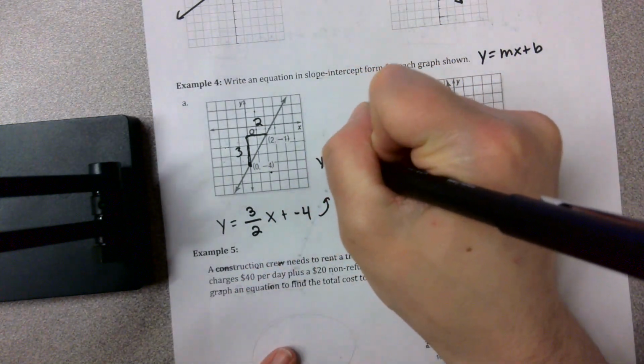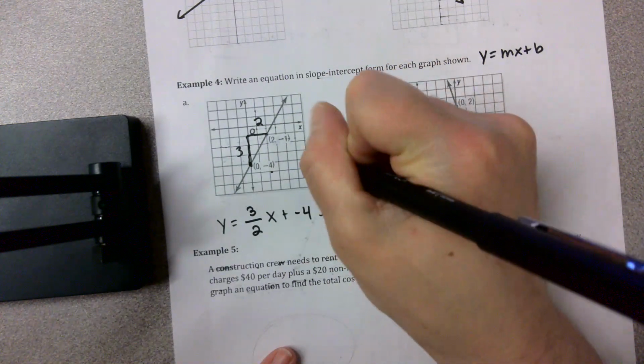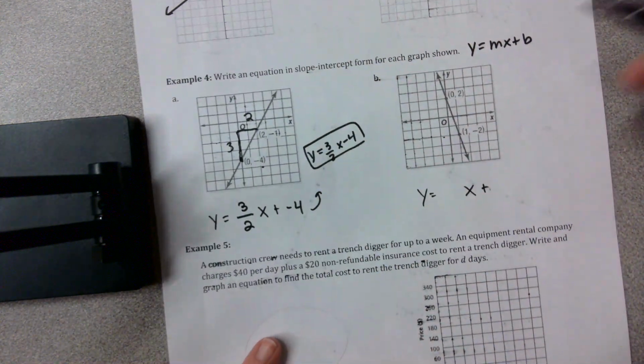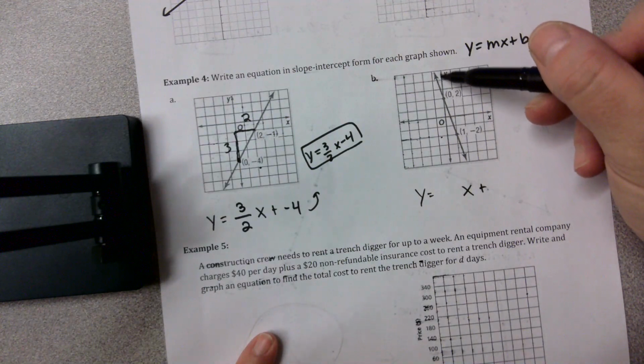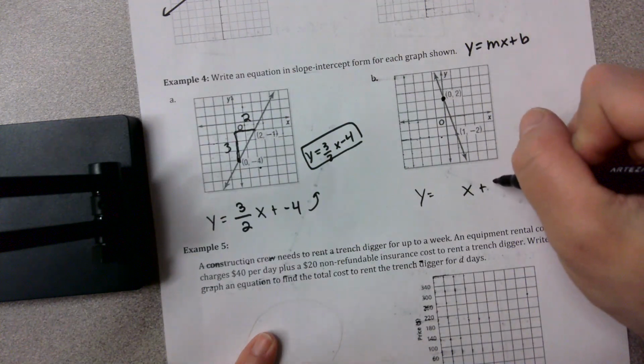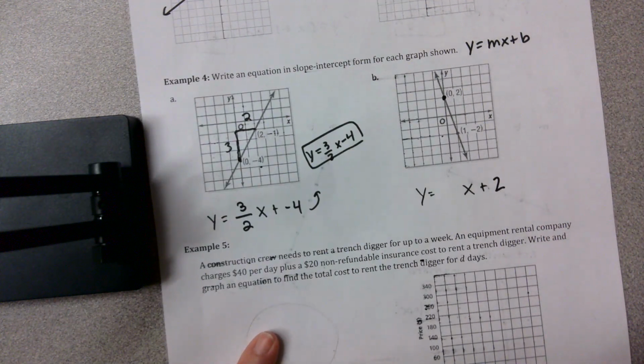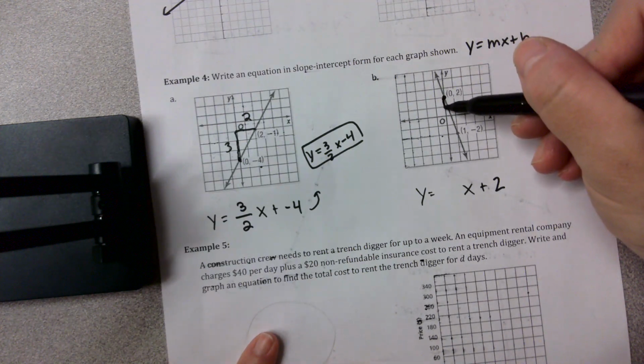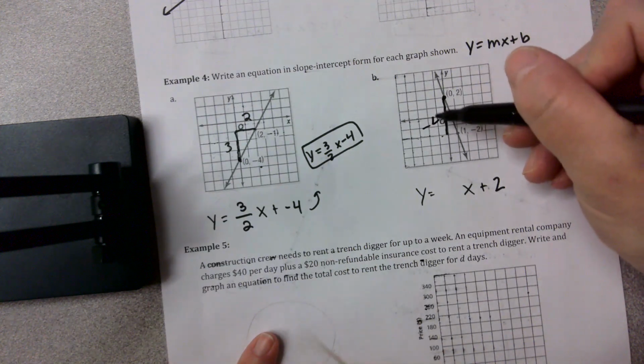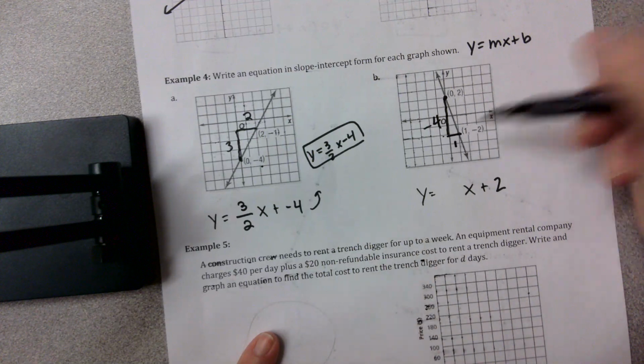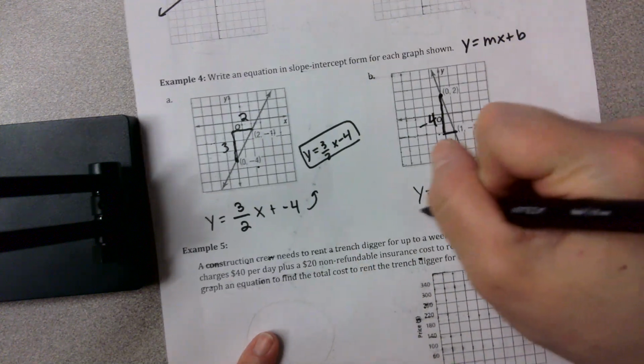Y equals 3 halves x minus 4. Here, you began at 2, and you went down 1, 2, 3, 4 over 1. So negative 4x.